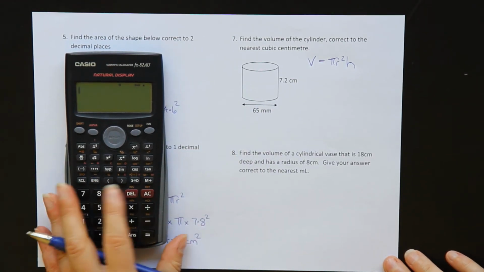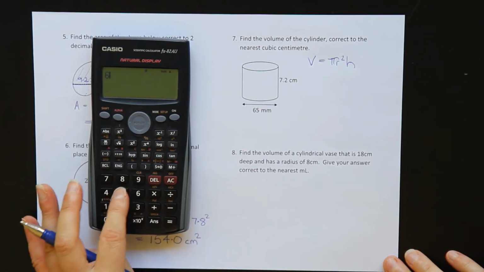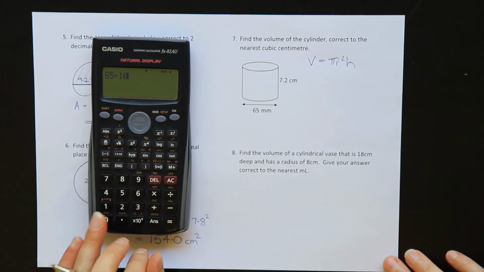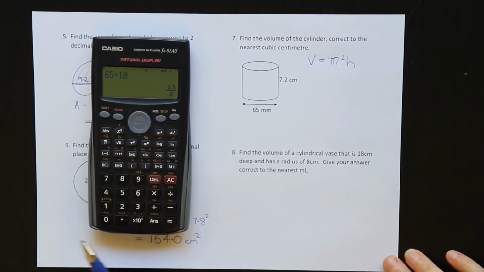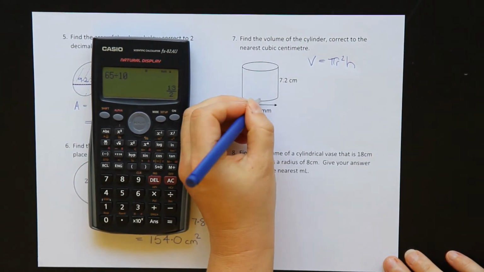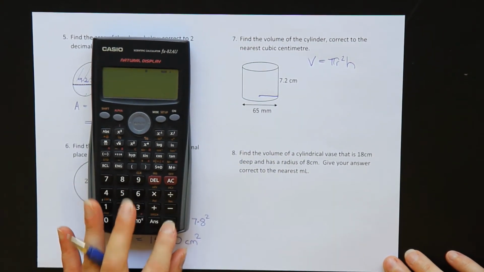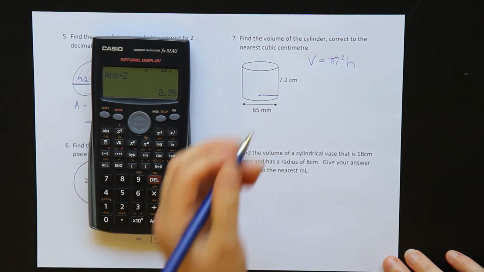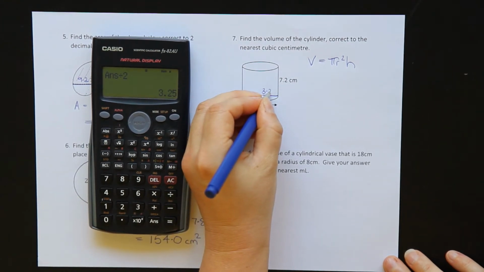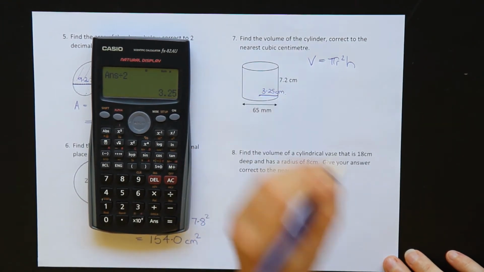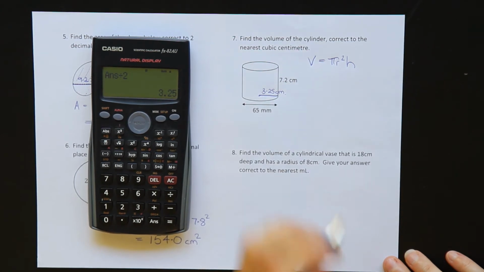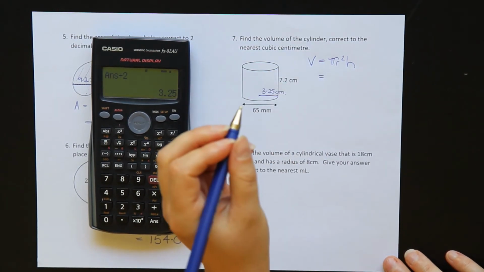To change millimeters to centimeters, you divide by 10, and because I want the radius, I will need to divide that by 2. Okay, so that will be 3.25 centimeters.